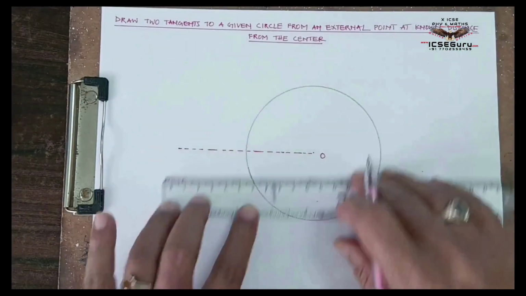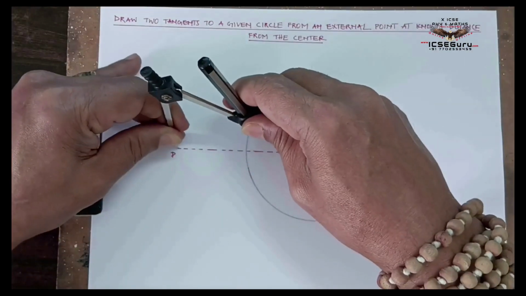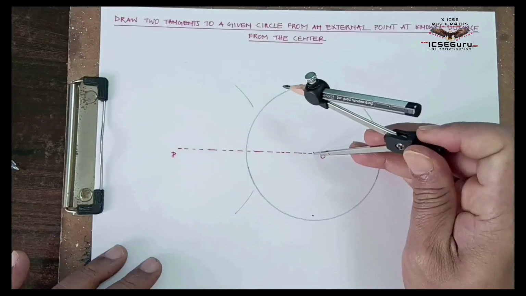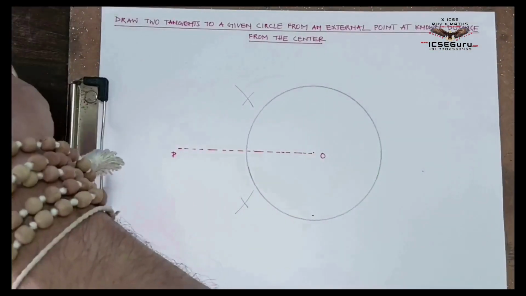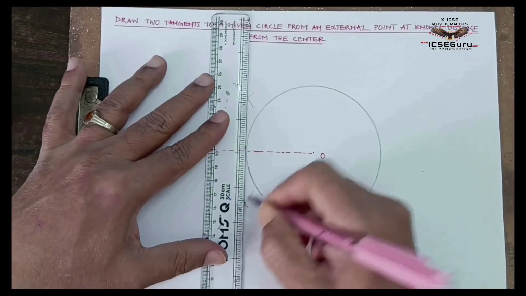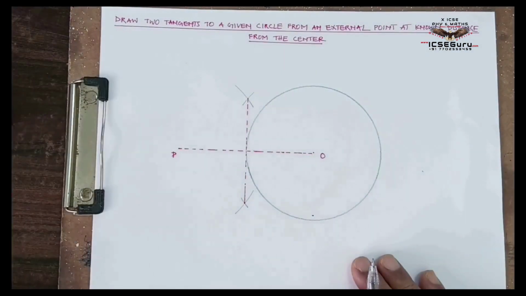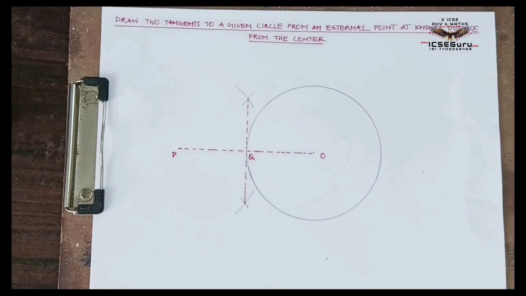Join OP. Now draw a bisector to the line OP, or in other words, find the midpoint of OP. Mark it as Q.